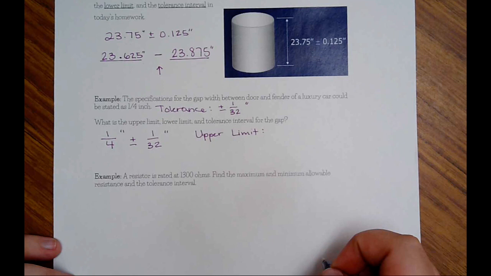Bringing it back to the beginning of the school year, how do we find 5% of something? Well, 5% as a decimal is 0.05. Of is the same thing as multiplication, and we just leave that 1,300 alone. So what is 5% of 1,300? It's 65. And we found 5% so that we could put it in ohms. So 1300 plus or minus 5% is the same thing as 1300 plus or minus 65 ohms. Now they are in the same label, so now we can find our interval.